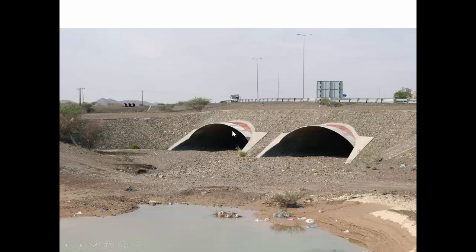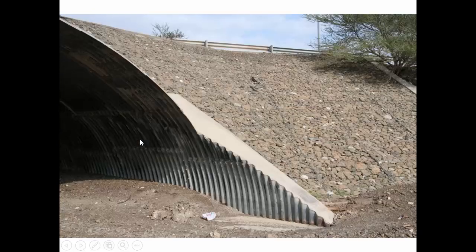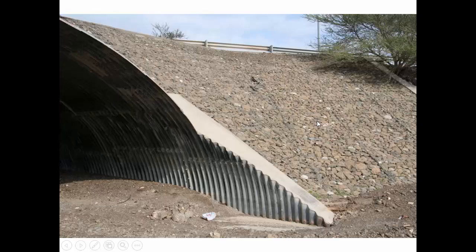It's a series of arch culverts where the water's coming out of the mountains and they don't want it to wash away a really important road that's connecting Dubai to the, I guess that's the eastern coast of the UAE. It's pretty big. To give you an idea of the size, here's the height of a person compared to the size of the culvert. And so I think the top of the arch is probably 12 feet high.